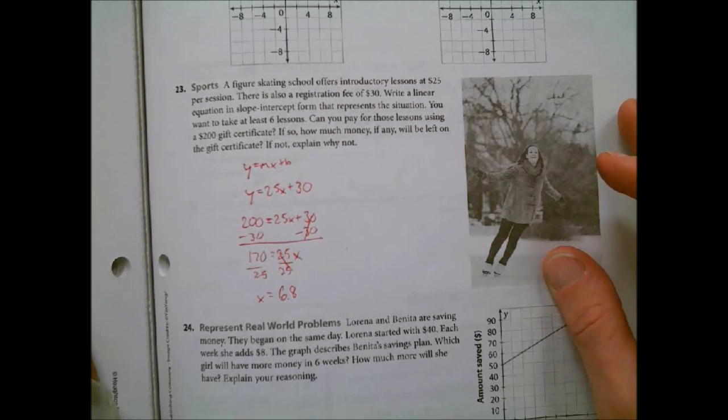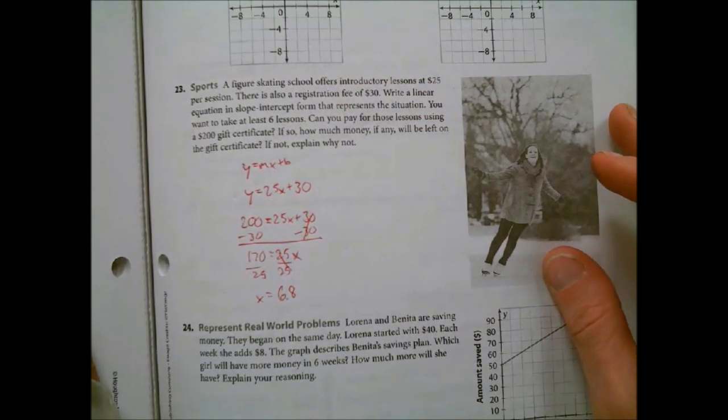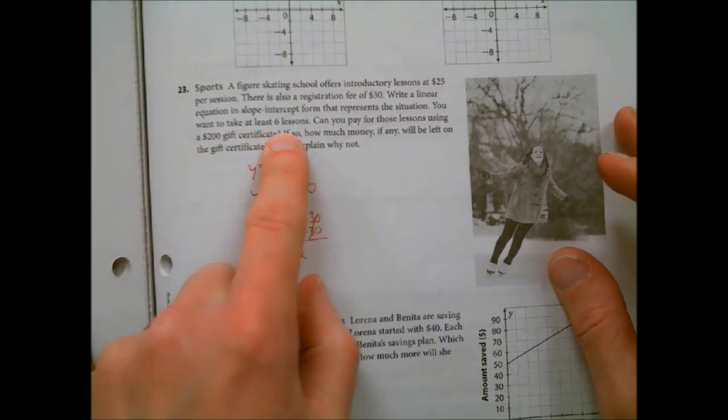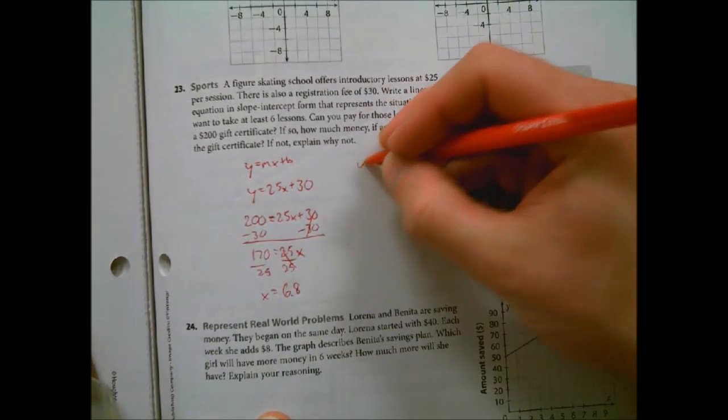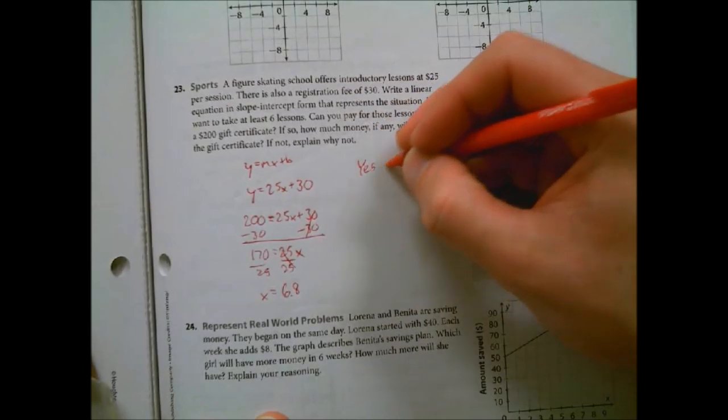So right, Alex's point is that you have enough for 6 lessons, but you don't really have enough for 7. You'd have to supplement with your own money. But the major question was, you want to take 6 lessons. Can you? Yes. Yes, there is enough for 6 lessons.